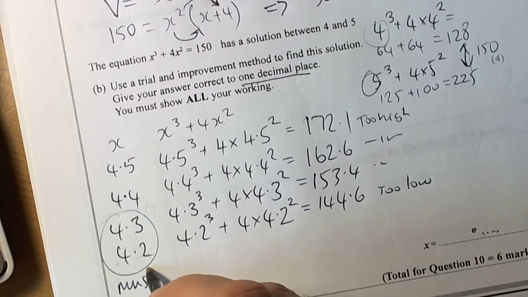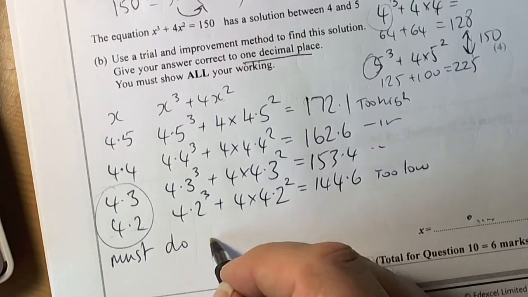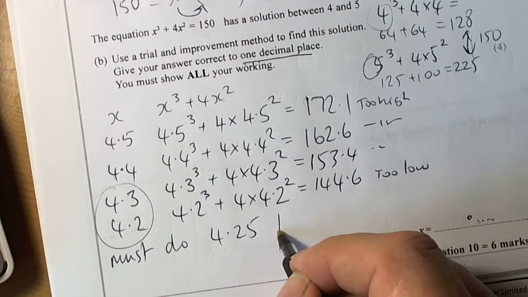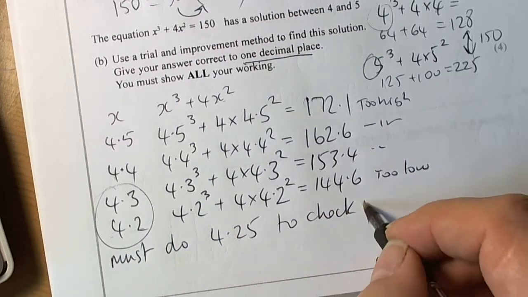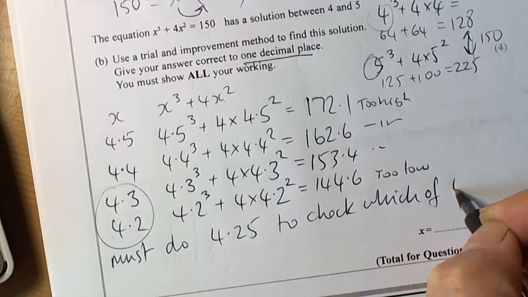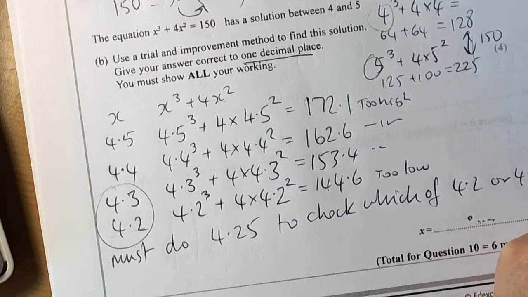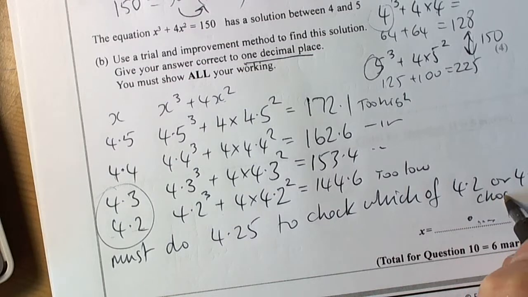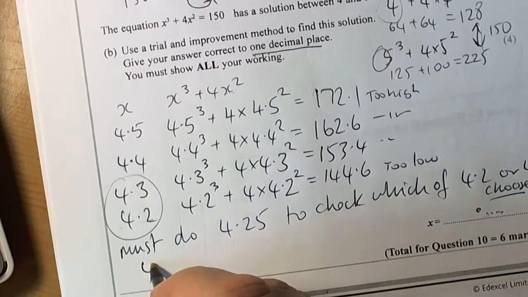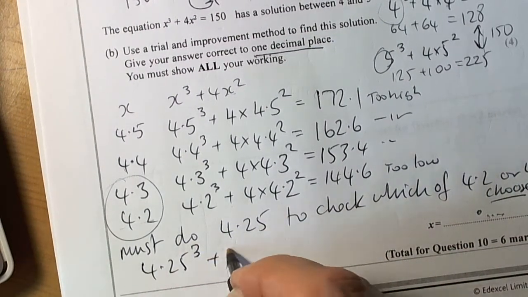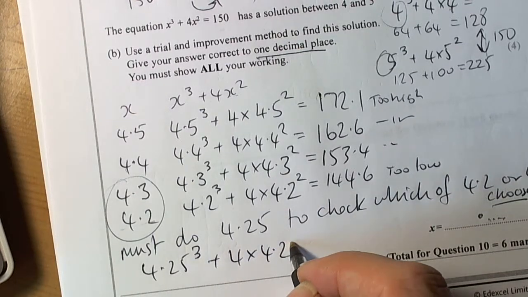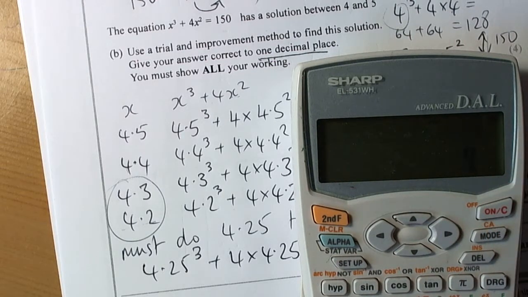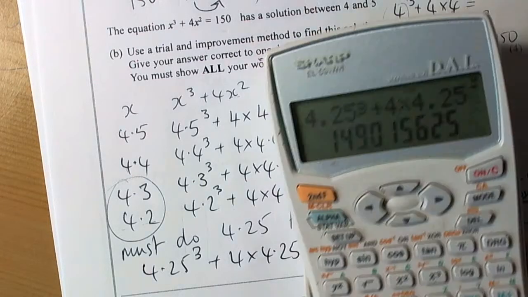So we must do 4.25 to check which of 4.2 or 4.3 to choose. So 4.25 cubed plus 4 times 4.25 squared, so 149.